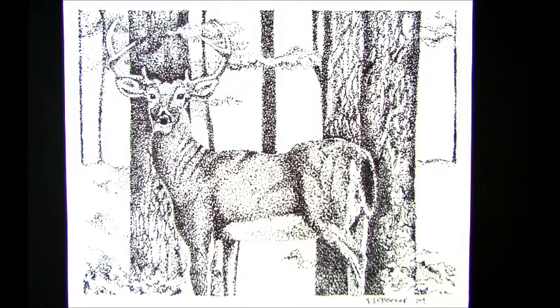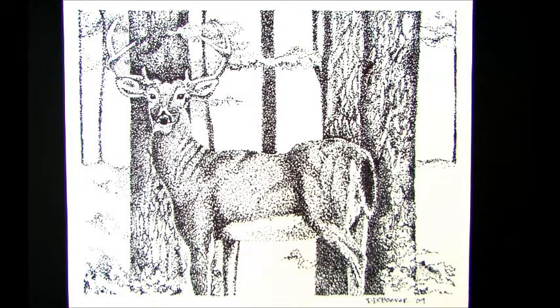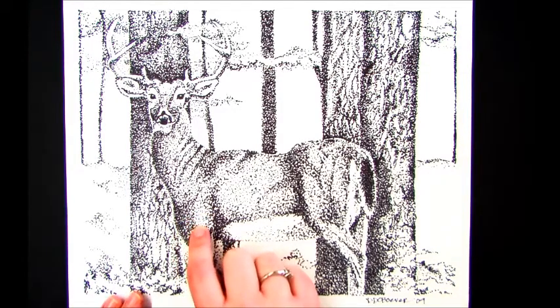This next project is called Pointillism. We've already covered in the elements of art line and different ways of using line to create value, including stippling, which is just a series of dots. So if you're trying to create a range of values, lights and darks, you just put more dots down to make an area darker, and then you space your dots, put less dots down to lighten up your value.